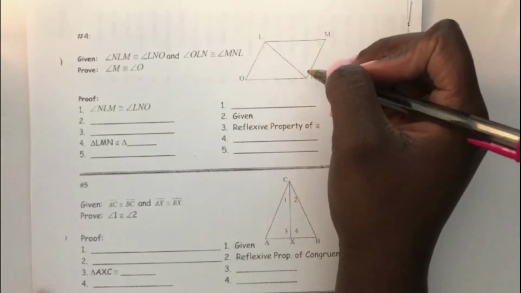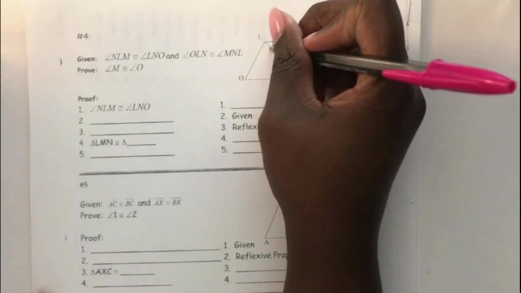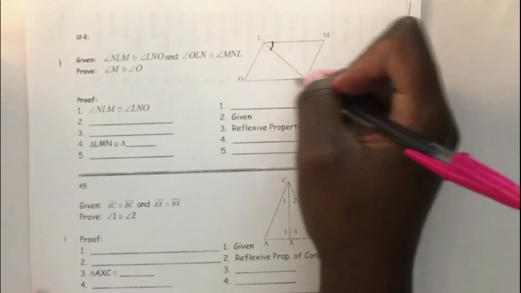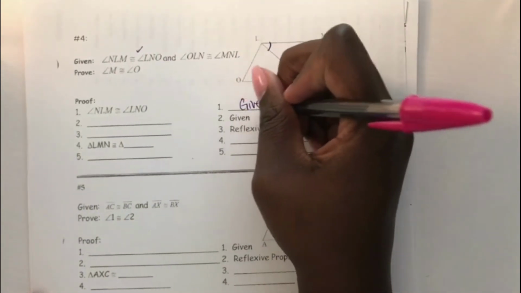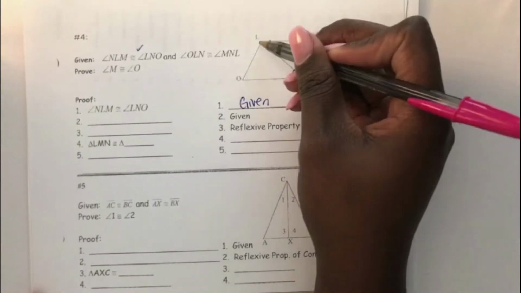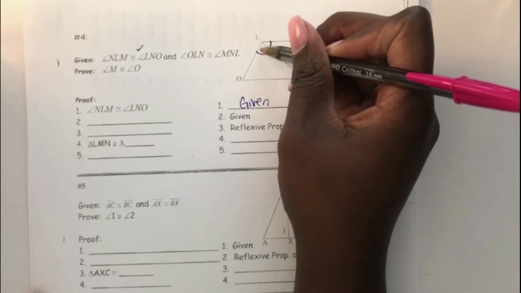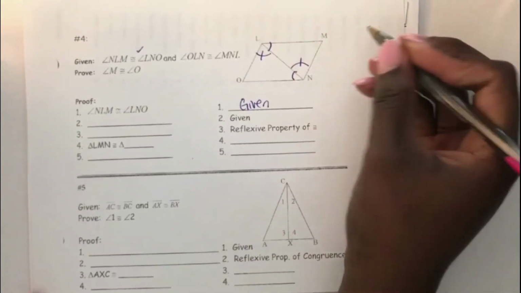All right, now we're going to start example 4, which states that angle NLM is congruent to angle LNO. So I'm marking that on my picture. The given information also states that angle OLN is congruent to angle MNL, sorry about that.